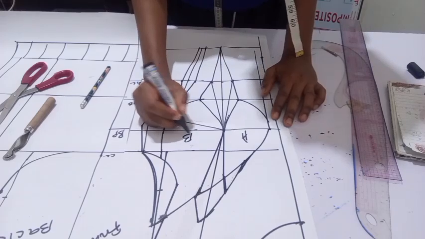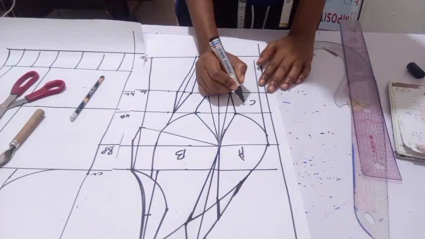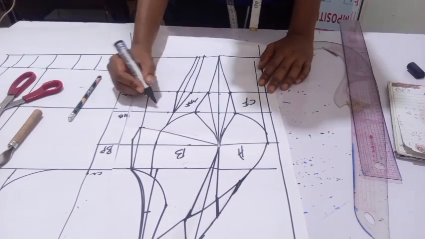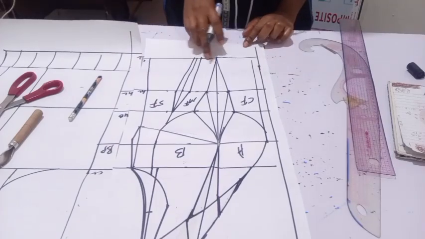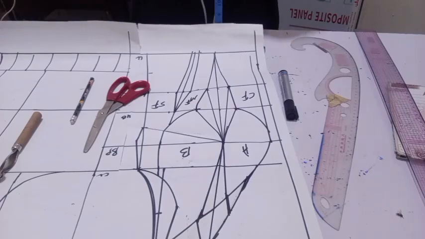I went ahead to label my cup A and my cup B, and I labeled my center front, my middle front, and my side front. If you notice, my middle front is looking small. That is what I want. That's why I said your style lines totally depend on you.